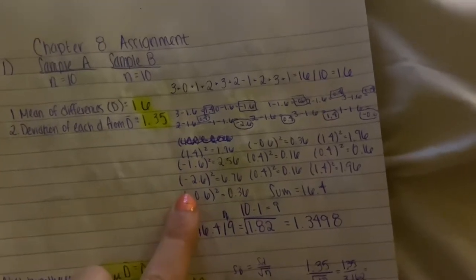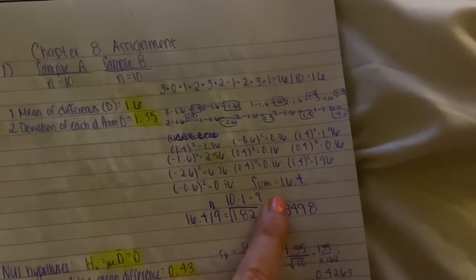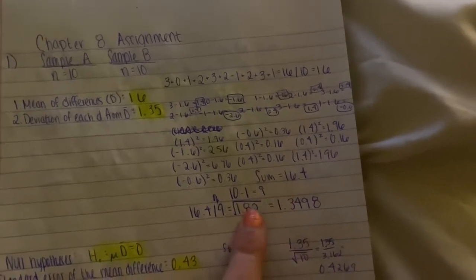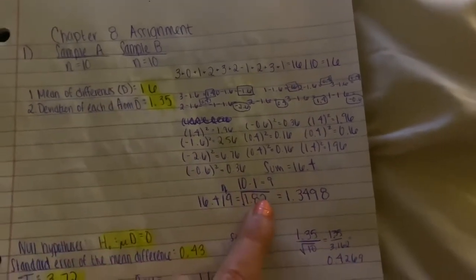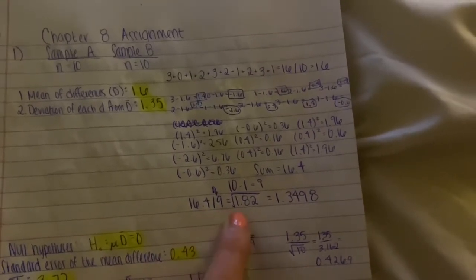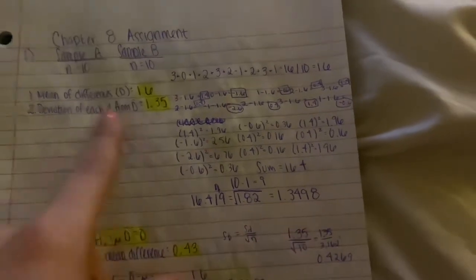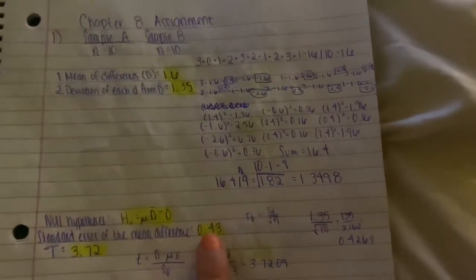And then for the deviation of each D, I subtracted the mean from each score in the samples and then squared that and found the sum to be 16.4. And then the degrees of freedom, you would do 10 minus 1, and that would be 9. So then you divide 16.4 by 9, and you would get 1.82, and square root that to get 1.3498. So the deviation would be 1.35.